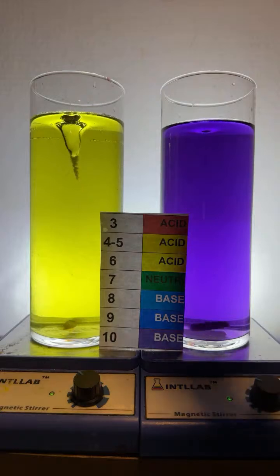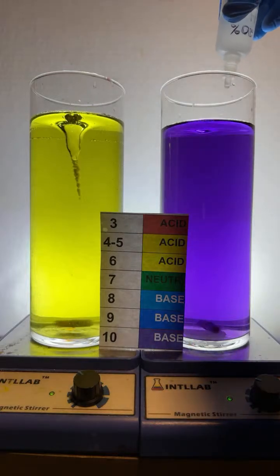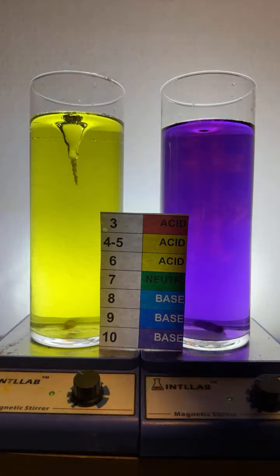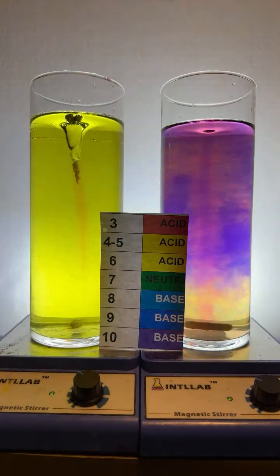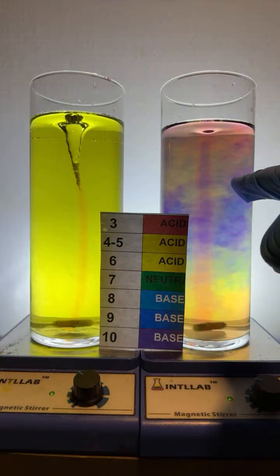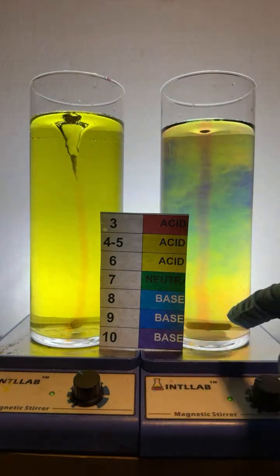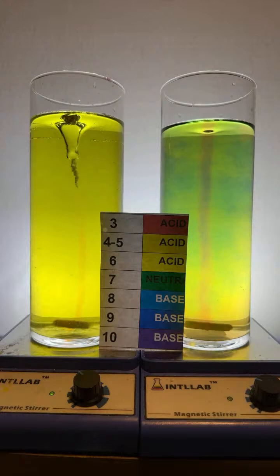All right, so let's add a little acid over here on the right. In go 2 drops. And we're going to add a little acid over here on the left. 2 drops. And in the unbuffered system, which is over here, we went from pH 10 to pH 6 with 2 drops. And in the buffered system, we stayed at pH 6.